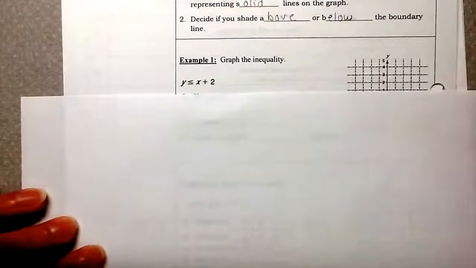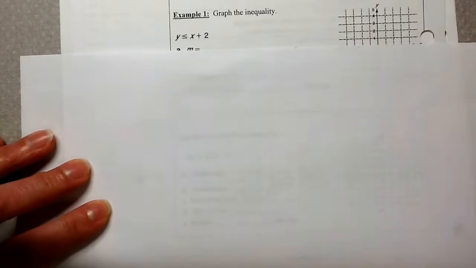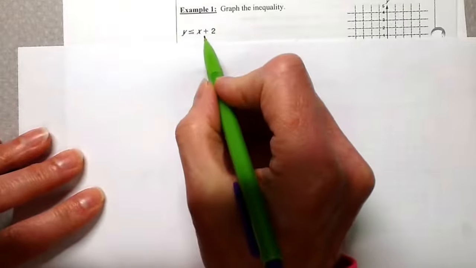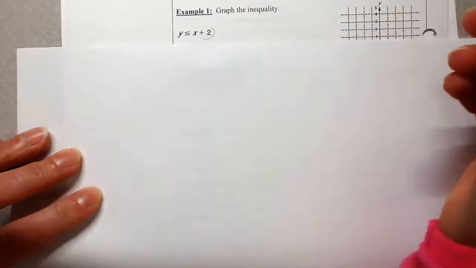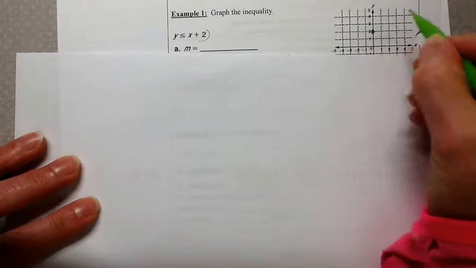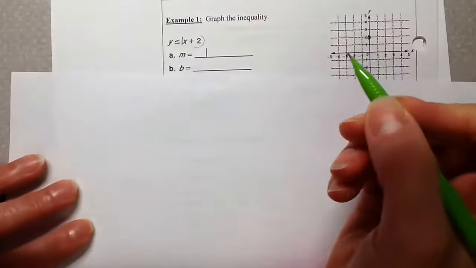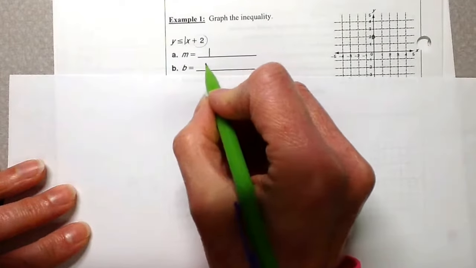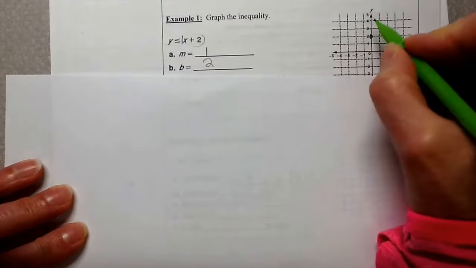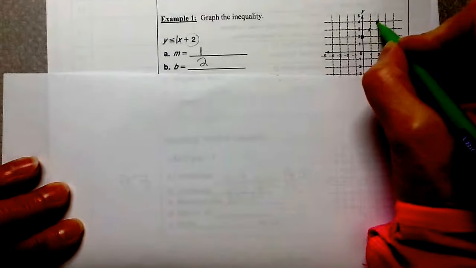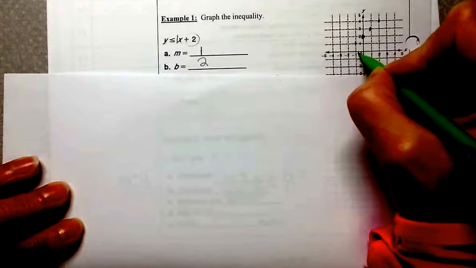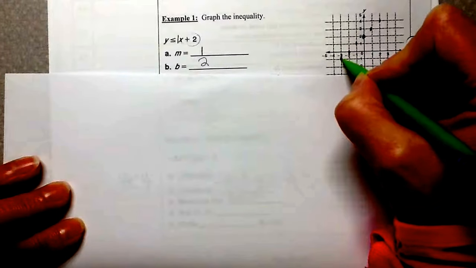So let's do an example here. We want to graph the inequality. So just act as if you're going to be graphing a line. And this is where it crosses the y-axis, so we're going to go to 2. And our slope is 1. So our line's going to go up from left to right. And we already identified b, which is 2. So from here, we're going to go up 1 over 1. And I'm going to tell you, not a bad idea to make several points as you're going across your graph. The more points that you have, the better your line is going to be.